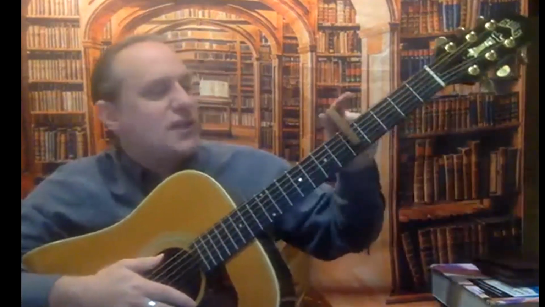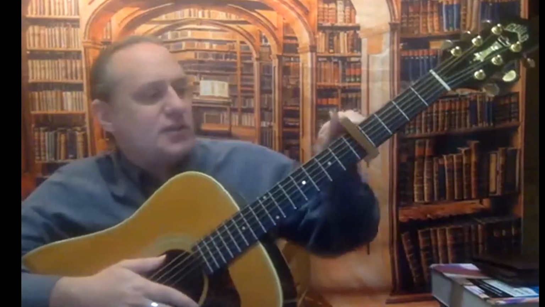So you can change the key by just adjusting essentially the length of your guitar. If you think of concert instruments, a cello has longer strings than a violin, and because of those longer strings, it makes a lower pitch.